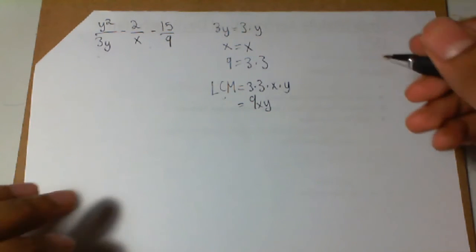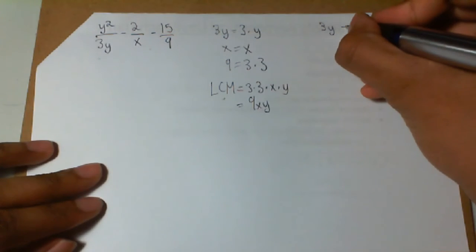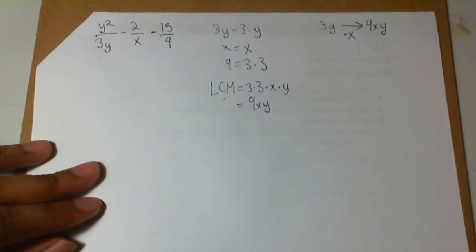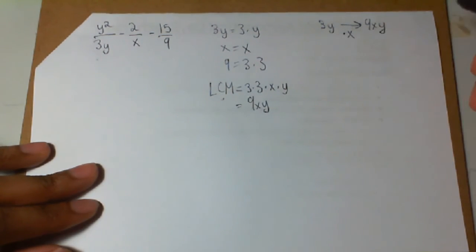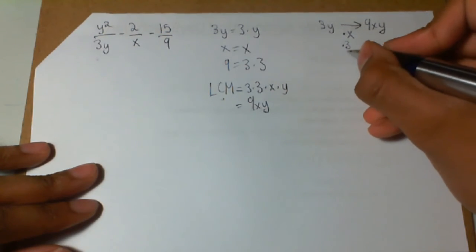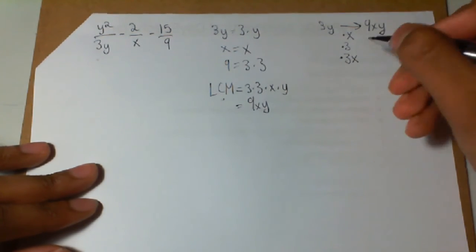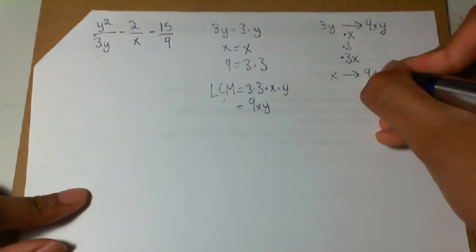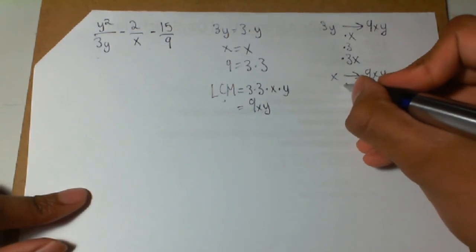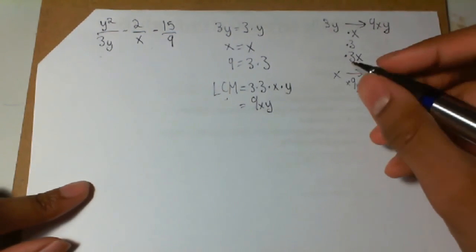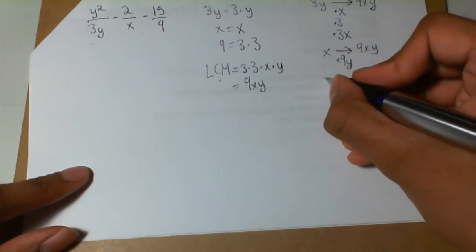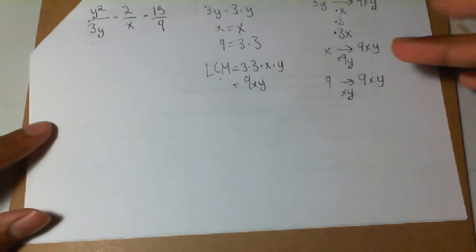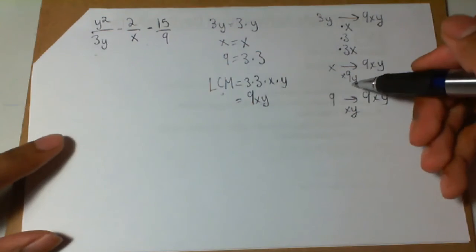Okay? So how are we going to convert 3y to 9xy? Well, we're going to have to multiply x, right? So we're going to have to multiply x to get it to 3xy, but then we also have to multiply 3. So in total, we're going to have to multiply 3x, okay? Now for x, in order to get it to 9xy, you're just going to have to multiply 9y, okay? And then for 9, you're just going to have to multiply xy. Okay, so these are the things that we have to multiply them by.